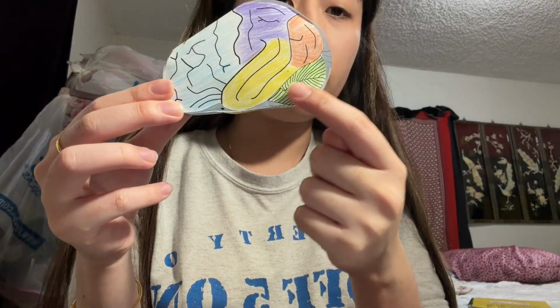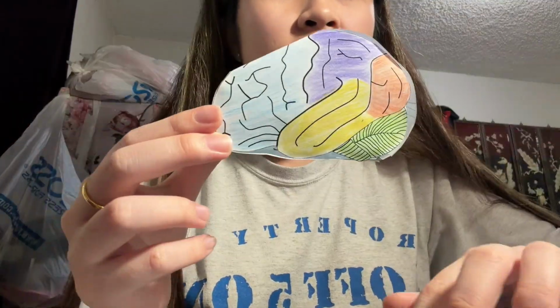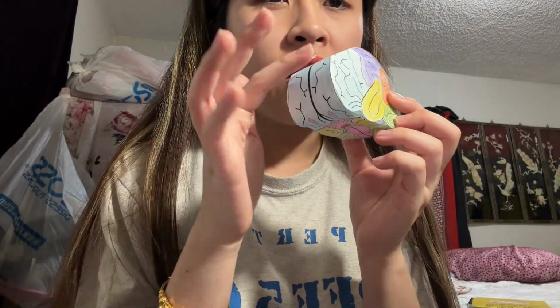We also have the green one right here, the cerebellum, which controls balance and coordinates automatic movement like walking. A fun fact about the brain is that the frontal lobe is the last part of the brain to fully develop, which is why teenagers may act more impulsive, because it controls our thinking. It's not fully developed, so that's why they act like that.